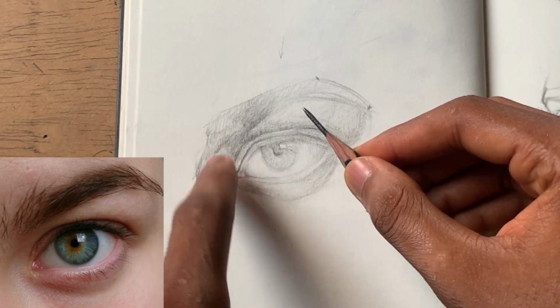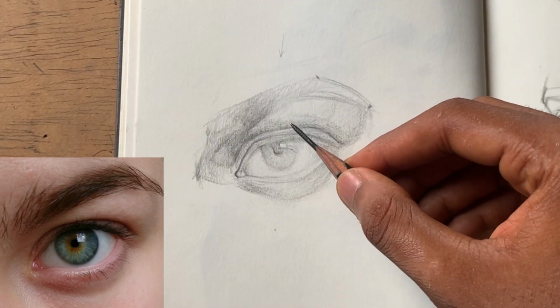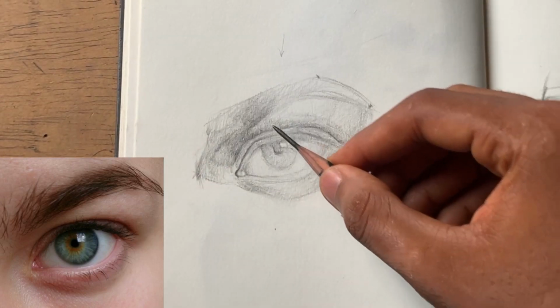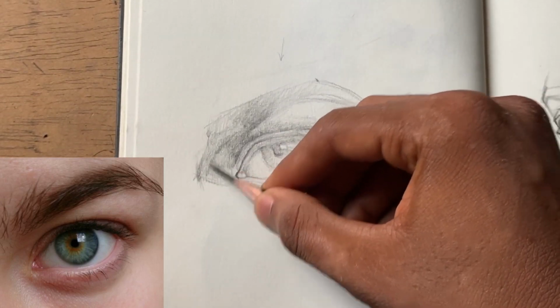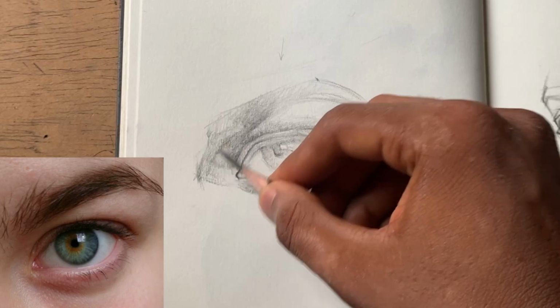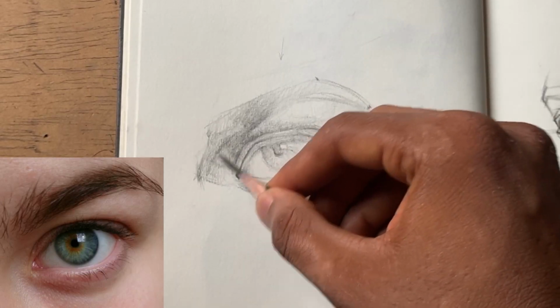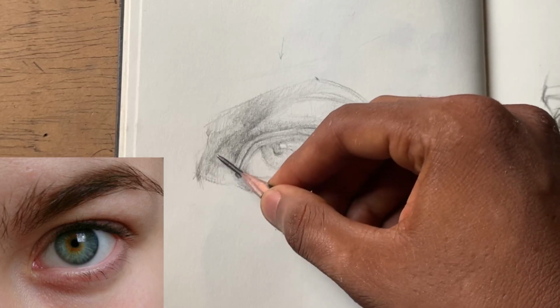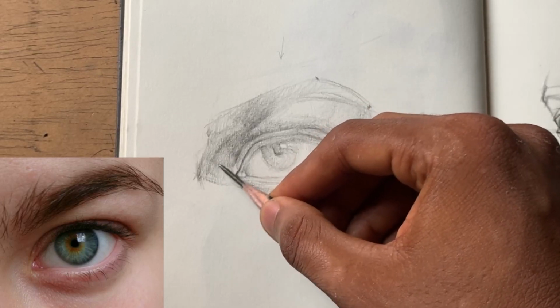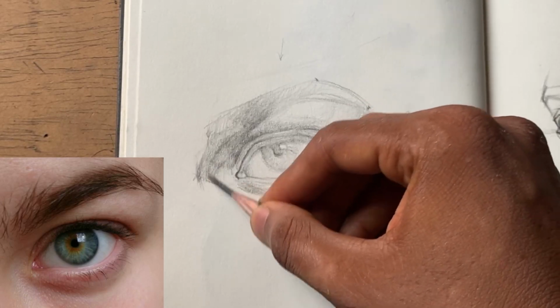So this part is really tricky. That's why it's very important to observe the core shadows. So the core shadows are basically the transition between light and dark. It's a dramatic transition between light value and dark value.